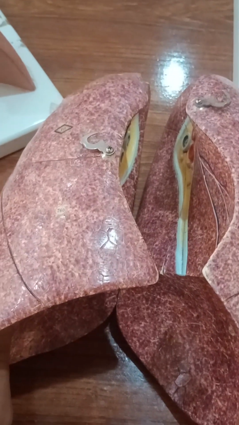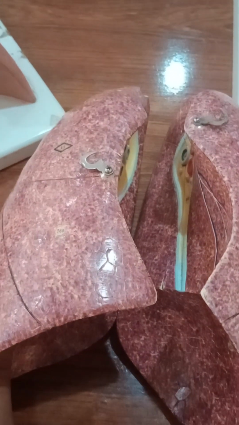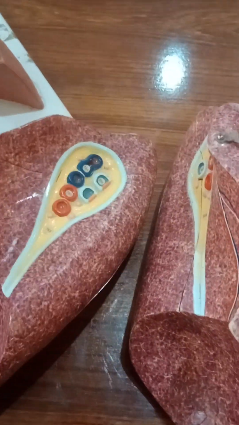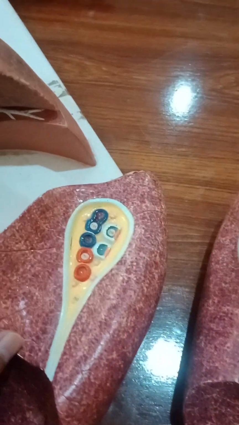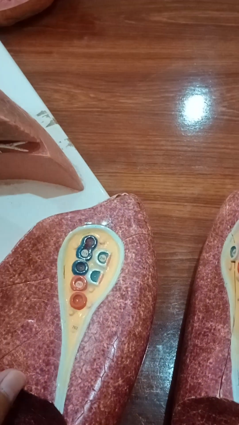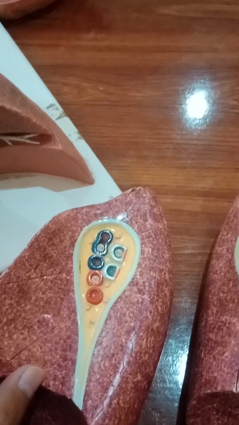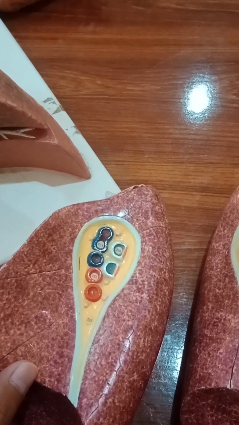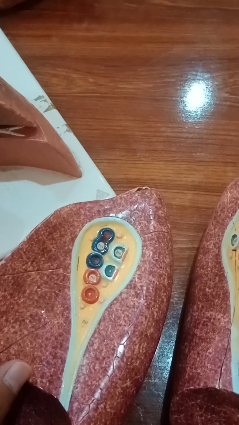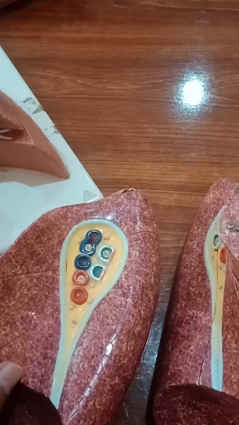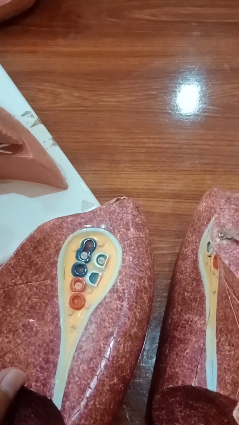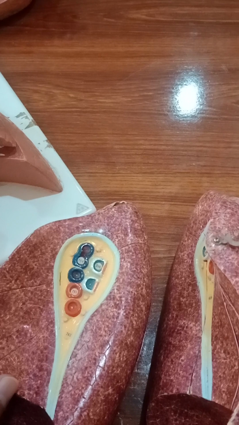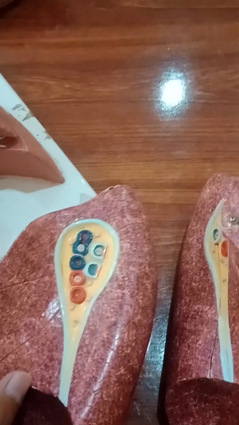So now we will discuss the root of the lung. The root is that part of the lung through which some structures enter the lungs and some structures leave the lungs. The root mainly contains the pulmonary artery, pulmonary vein, and the bronchus. So here we will discuss one by one.